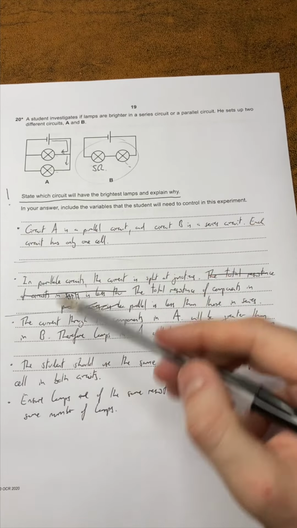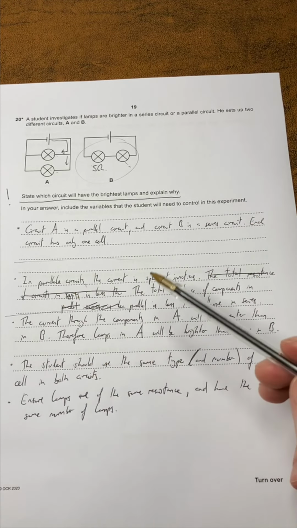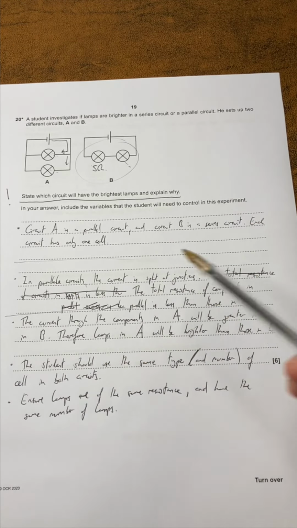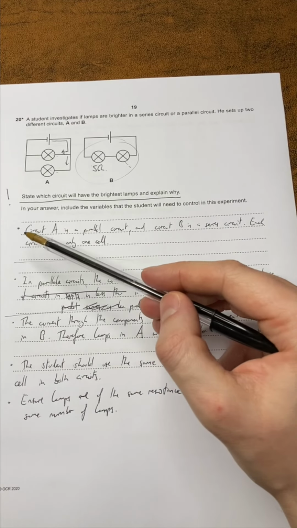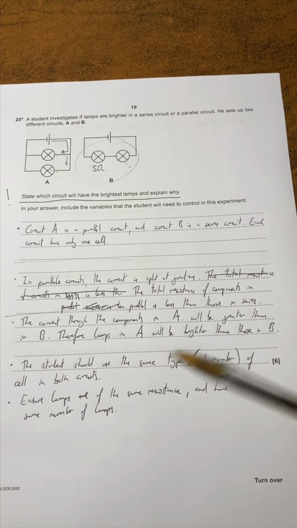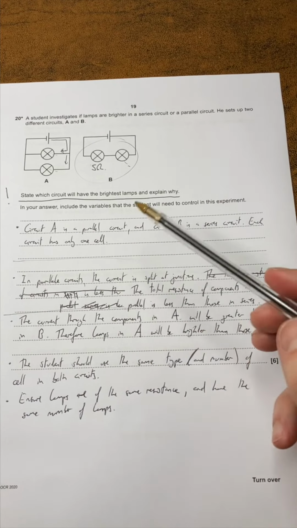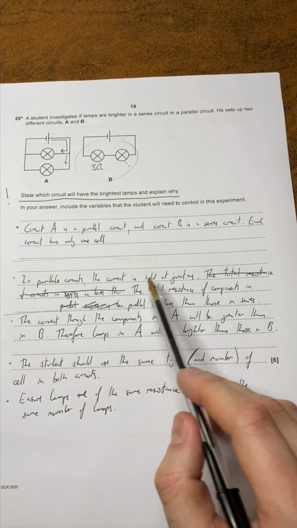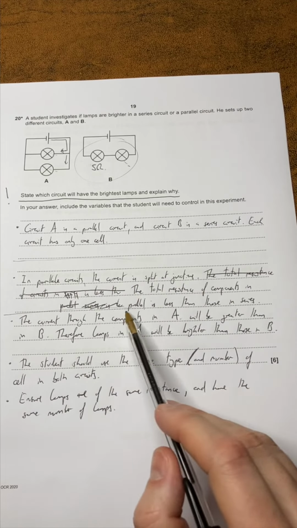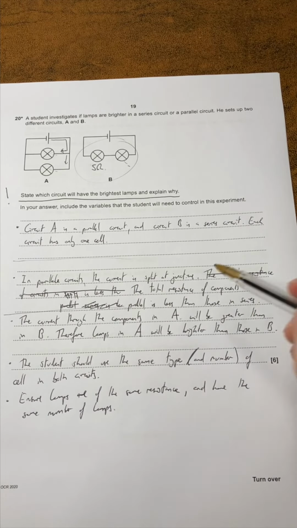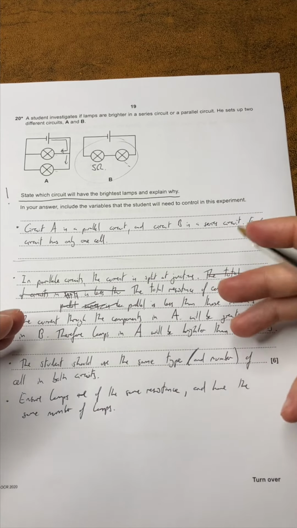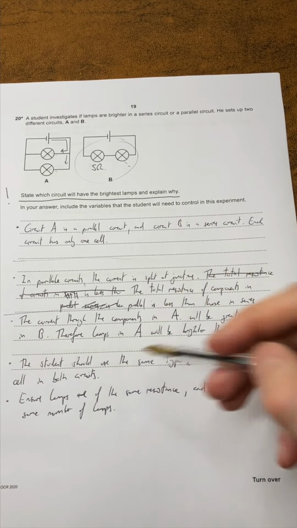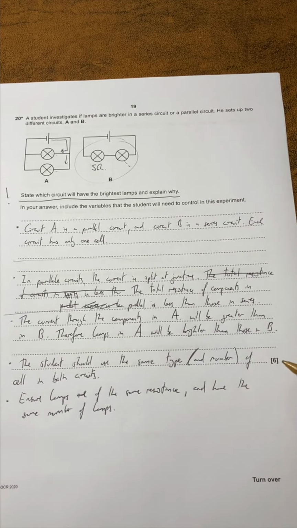If you were to write all of this in one big paragraph, it'd be a bit tedious to read through it and check if your physics was right, which is why I suggest doing little paragraphs, so that when you're checking it yourself in the exam, it's much nicer to read through and check, oh yeah, this bullet point here, in parallel circuits current is split at junctions, total resistance of components in parallel is less than those in series. Yep, I can check that because it's easier to look at because it's separate from everything else. That's all I want to do for that one, I think.